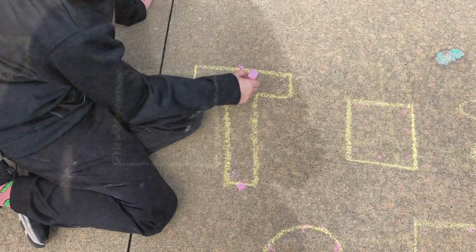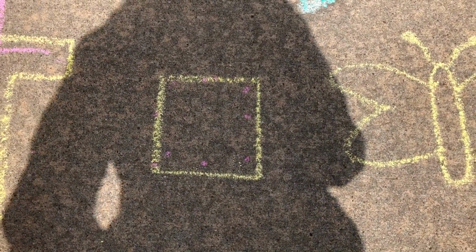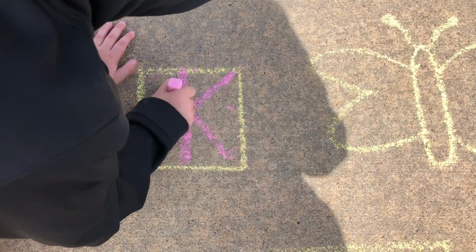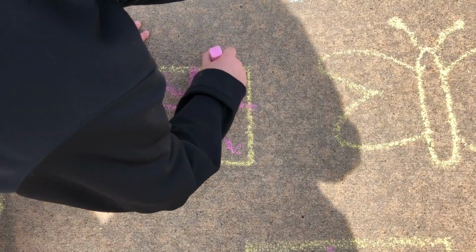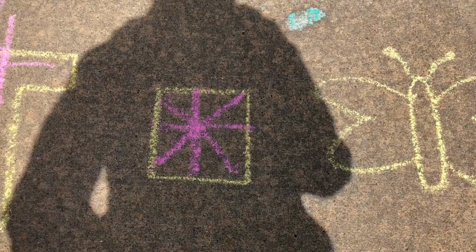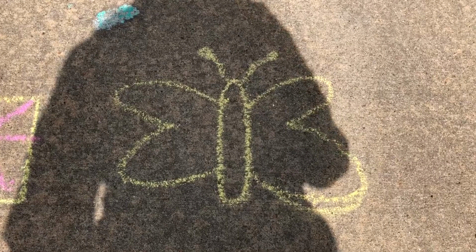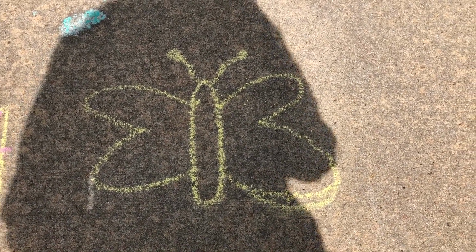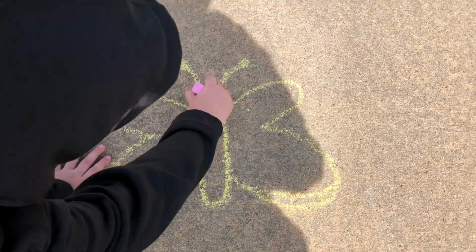All right, so Jay, show me. The circle? All right, let's take a look at the square. Can you show me where you could draw a line of symmetry on the square? Here, there, here, here. So yeah, there's 4 different lines of symmetry on the square. What about the butterfly? For the butterfly, there's only one. Can you draw that one? My butterfly is a little pitiful.